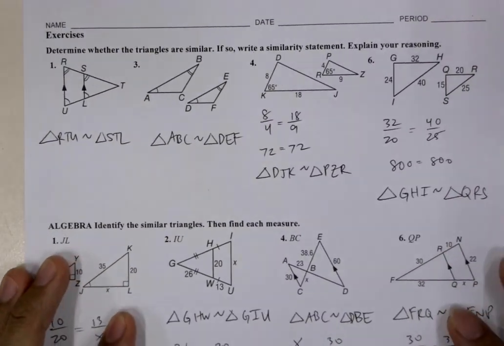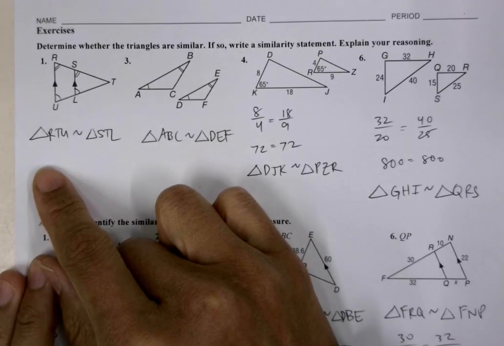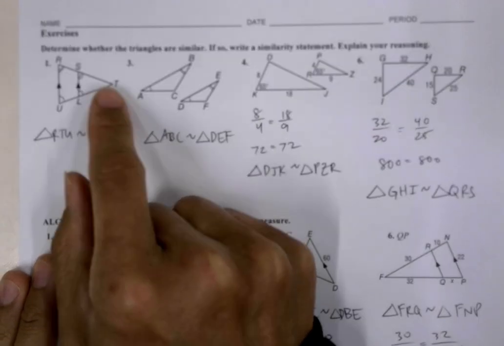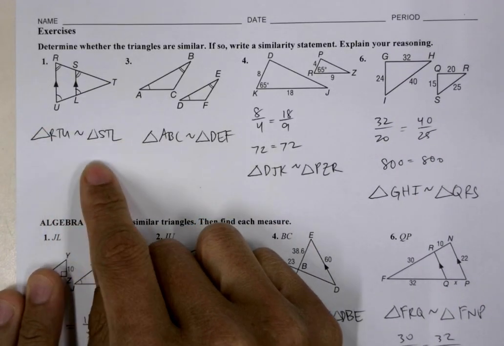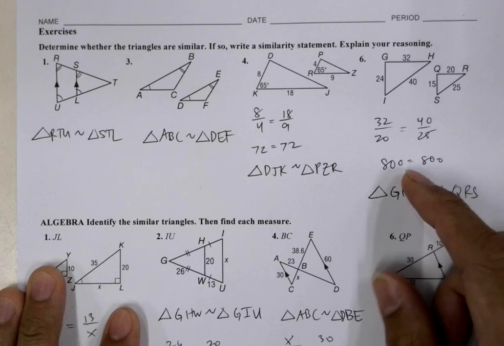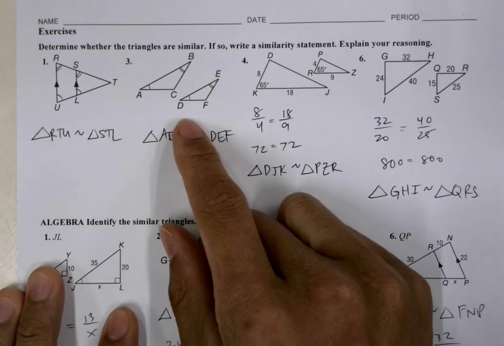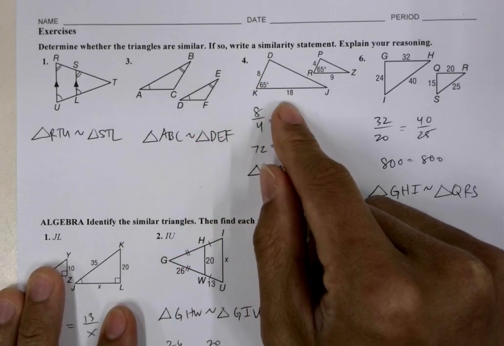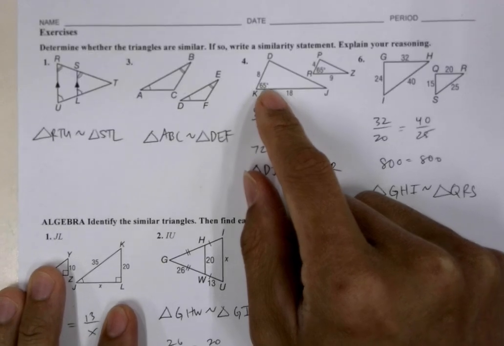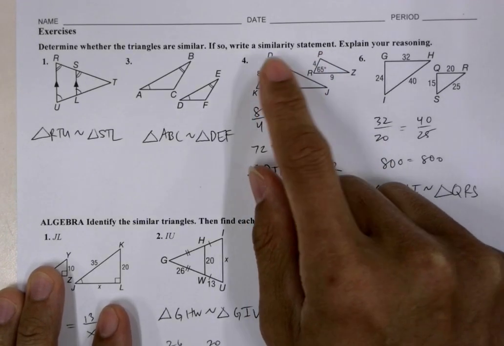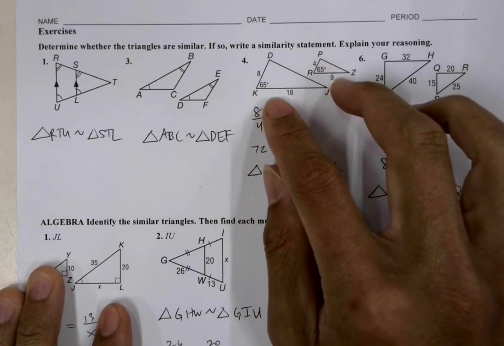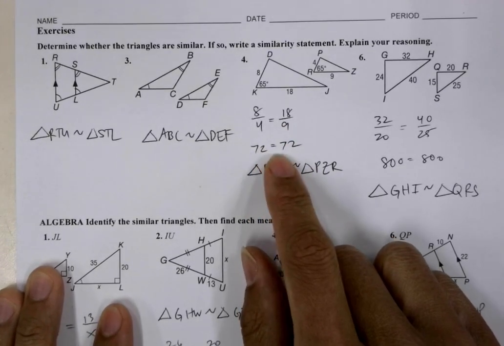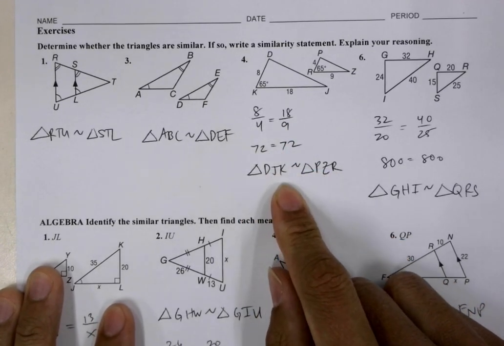Alright, so we have a couple more problems. Here we have two angles congruent in the triangles TSL and RTU. And so since we have two angles congruent, we could say that the triangles are similar. This one here, we also have two angles, so we can say they're similar. This one we have a side and the included angle. And so we can say that the two corresponding sides have the same proportions, right? So we have 4 over 8 is equal to 9 over 18. And that's true. So the two triangles are similar.